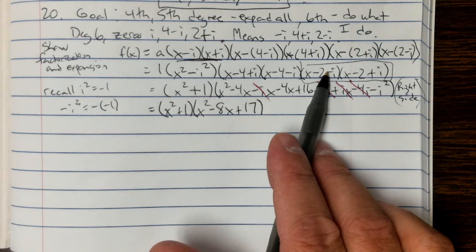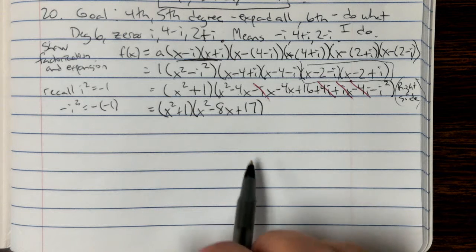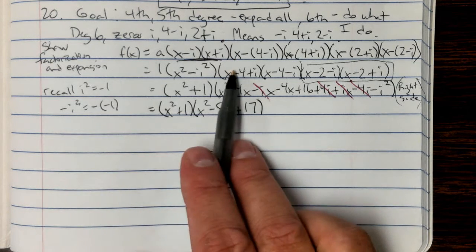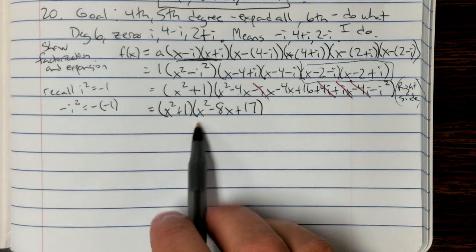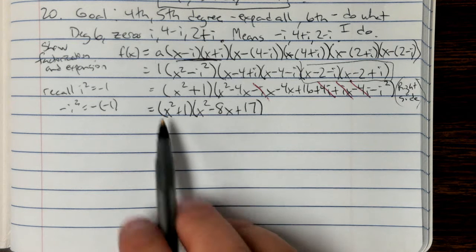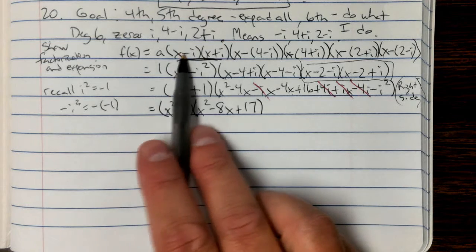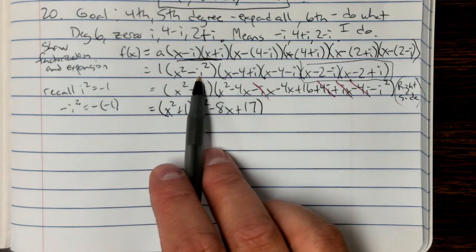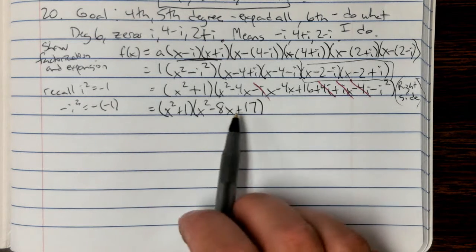Is that what you're asking? Well, in the step before, there's parentheses around the 4 minus i. Oh, never mind. Okay. Yeah, we just have to take two at a time. So these two changed into this, and then these two changed into this eventually.